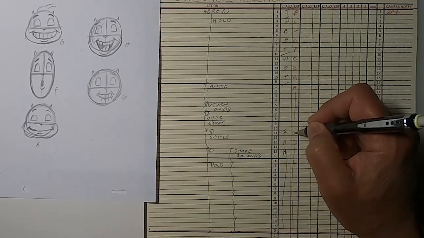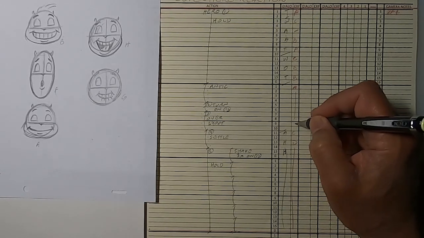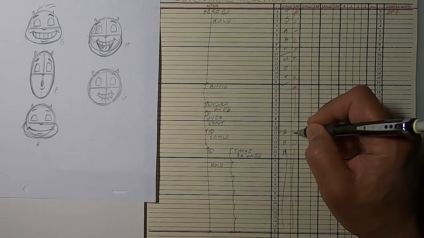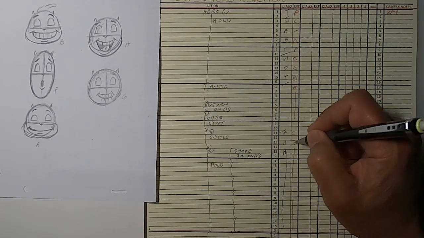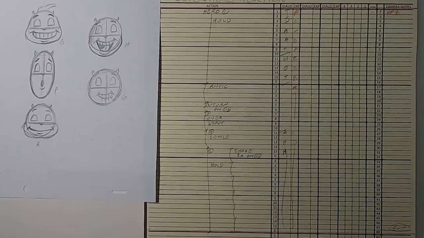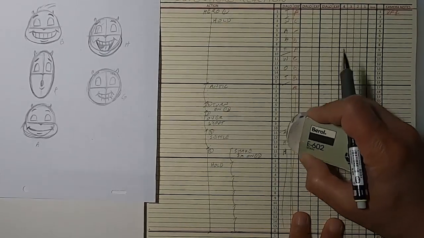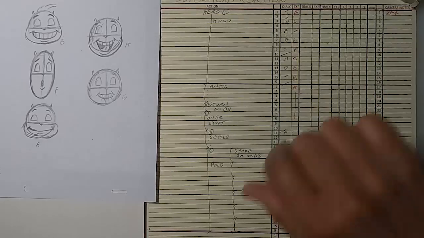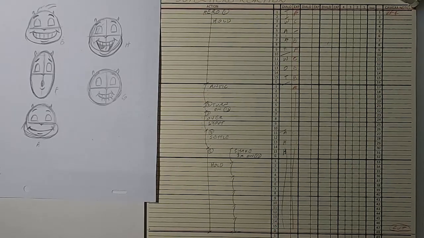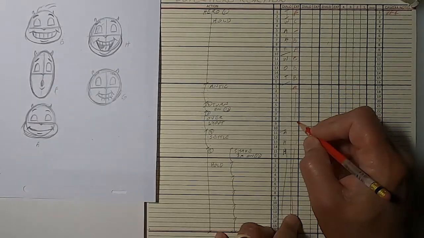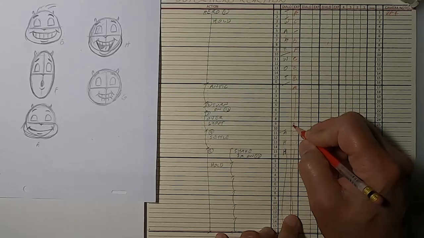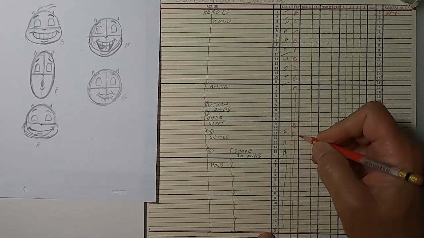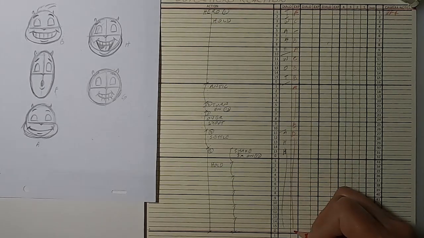Now he screams. So we could do a B mouth here, and then a C and a D. Or we could go with, let's change that. We could do a B mouth here, and then a D mouth here, and hold that D mouth open all the way to the end of the shot.